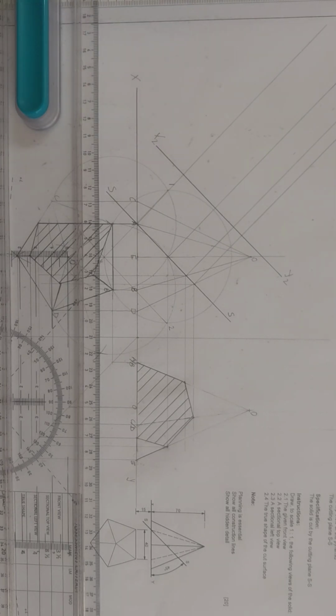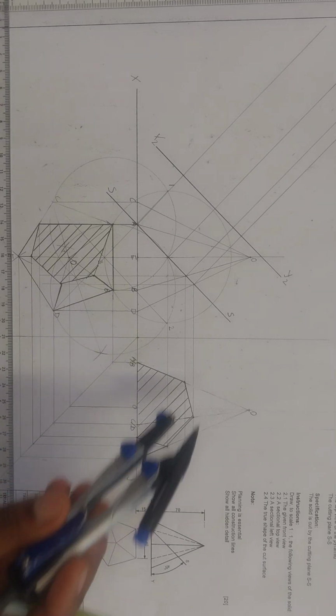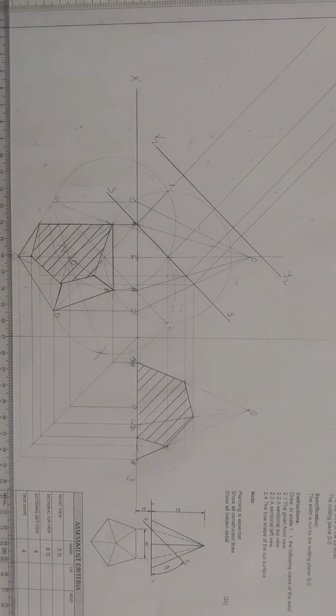After you have projected all your lines, you can either use your top view or your left view to plot your true shape here.